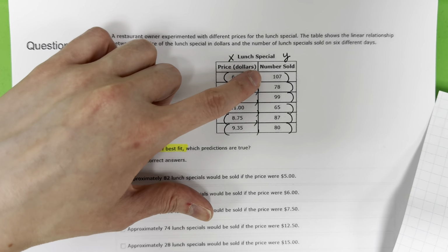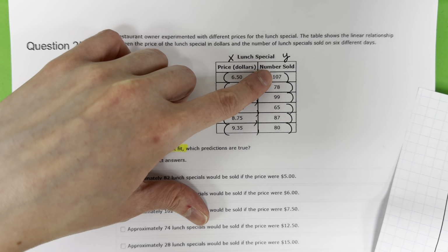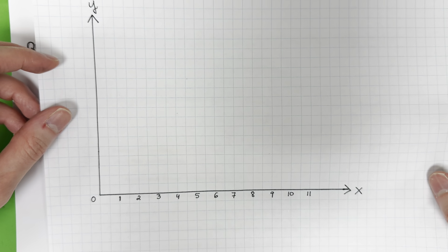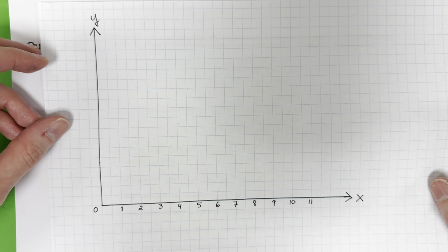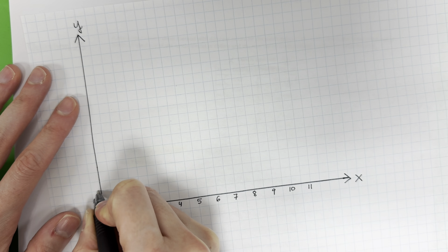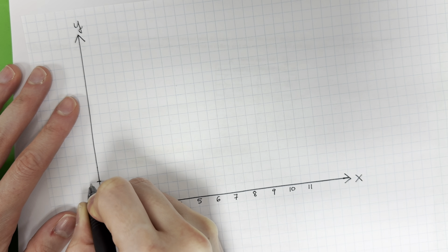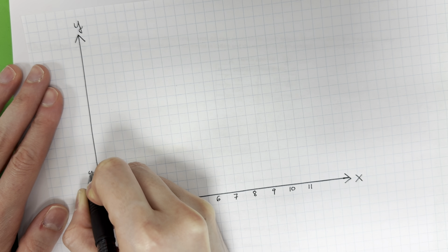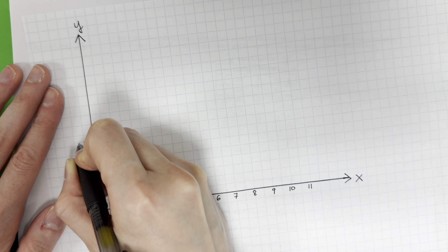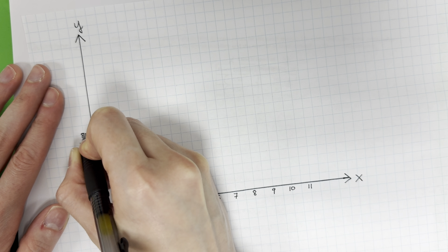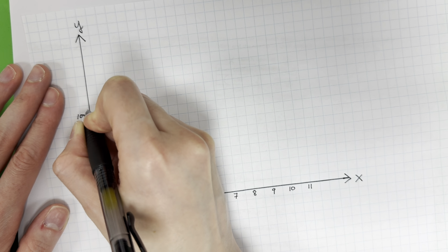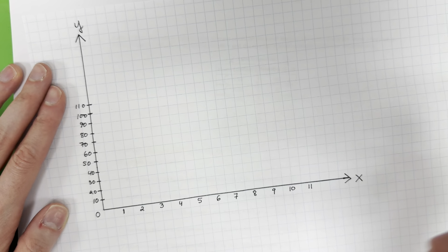And then for the Y, it looks like my biggest number is 107. So what I think I'm going to do is I'm going to make a pattern by 10. So I'm going to make this 10, 20, 30, etc. So let me go ahead and finish that. Make sure you're doing this along with me. I'm going to go ahead and stop at 110.